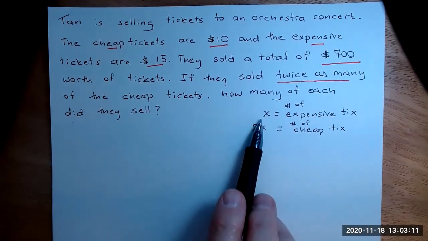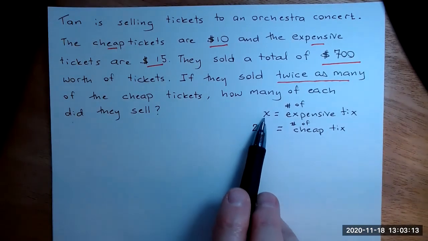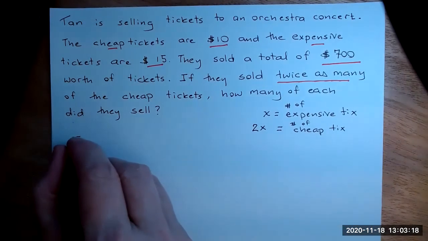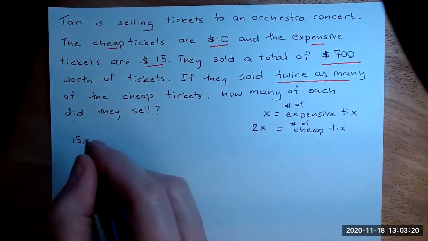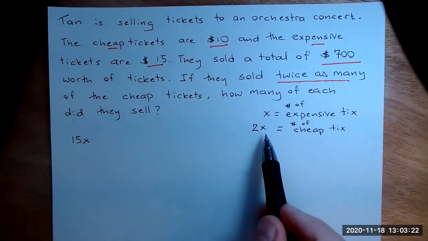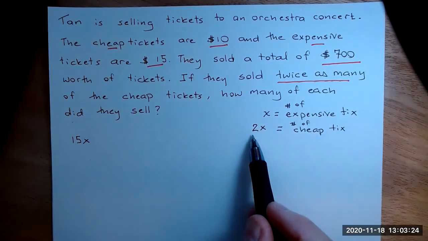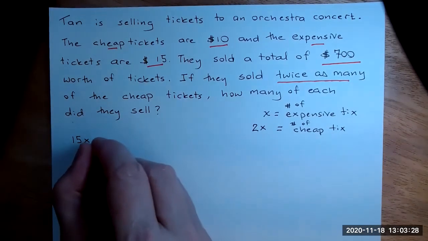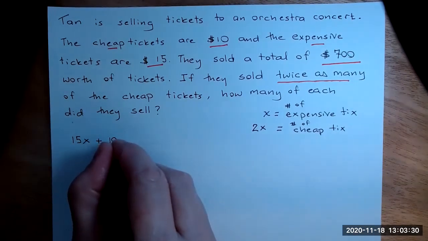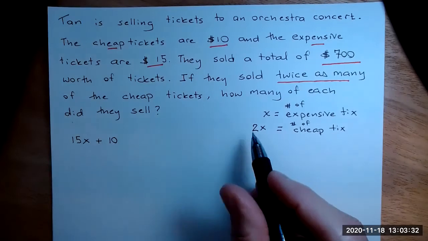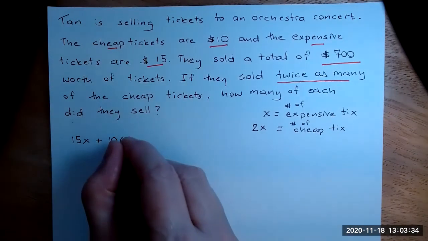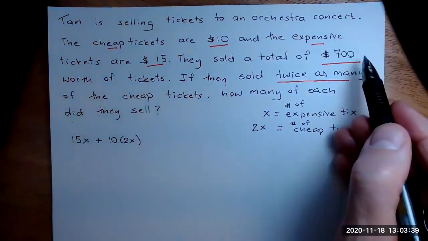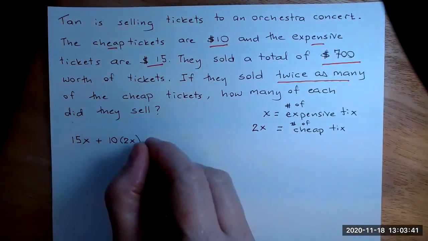So the total amount of money they made from selling expensive tickets is 15 times the number of tickets. And then the amount of money they made from selling cheap tickets is 10 times the number of cheap tickets. So that's 10 times 2x. And then the total amount of money is $700.